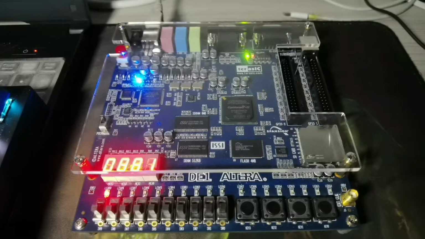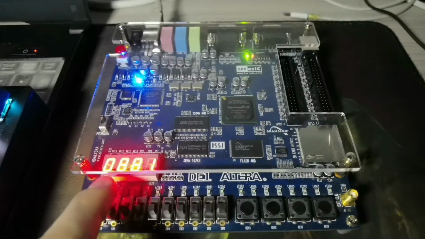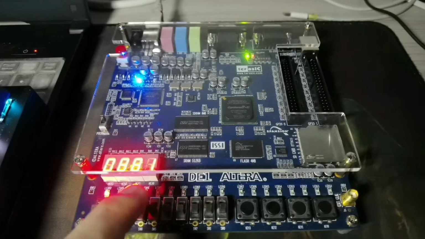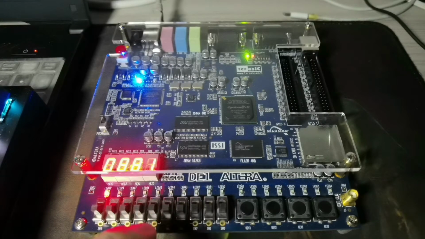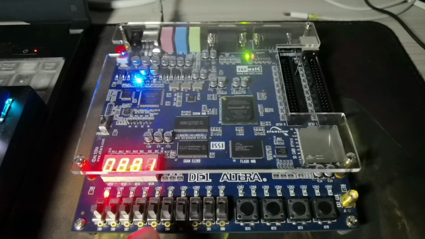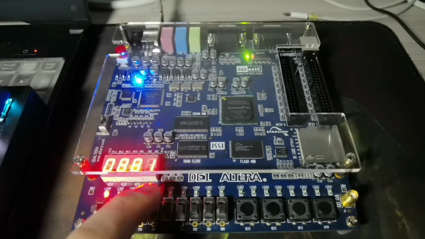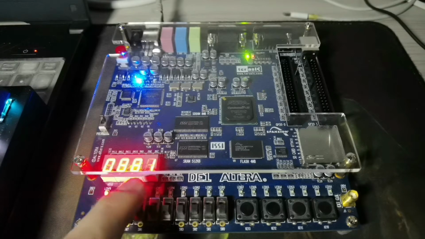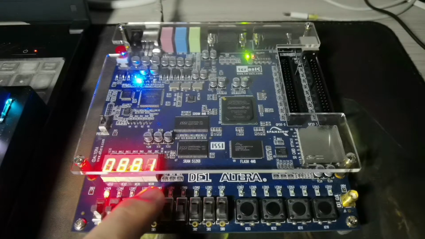Before I try the game, I would like to say something about these LEDs. Currently the system is under reset condition. As I said just now, I use the seed value of 0, 1, and this 0, 1 represents the seed value I use.